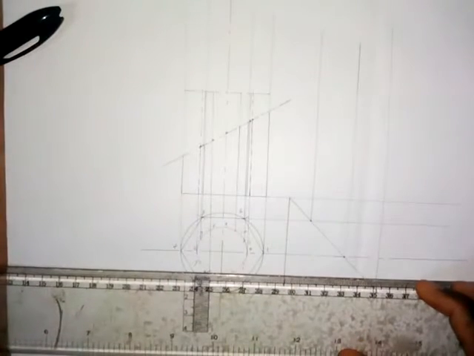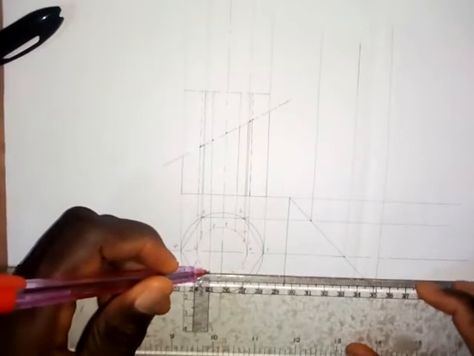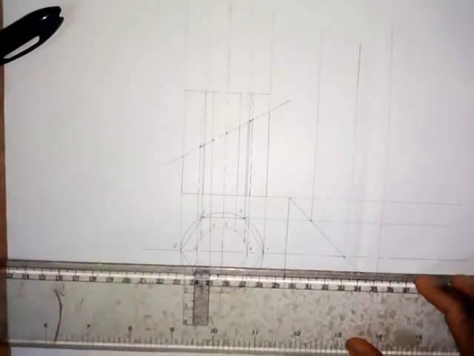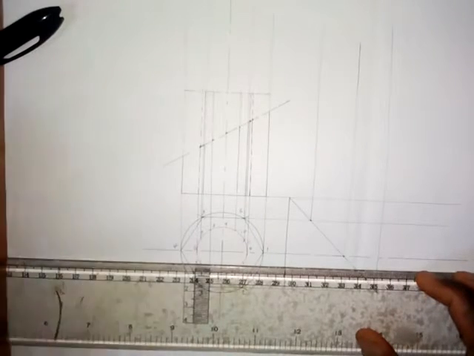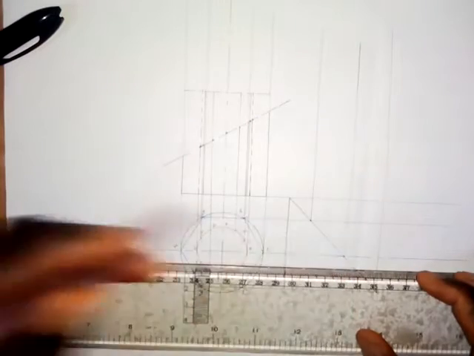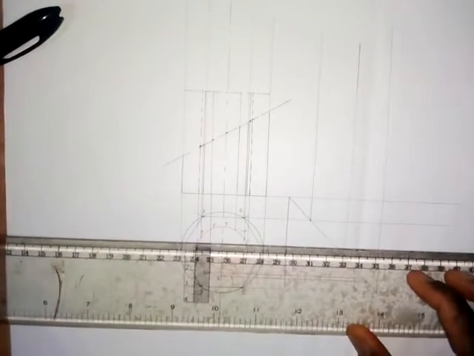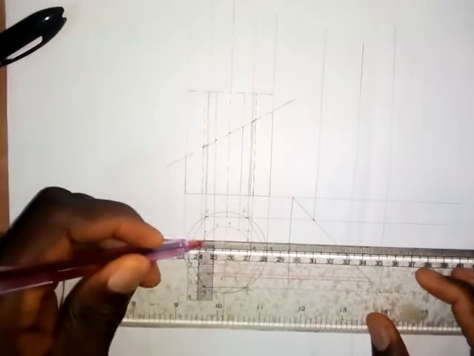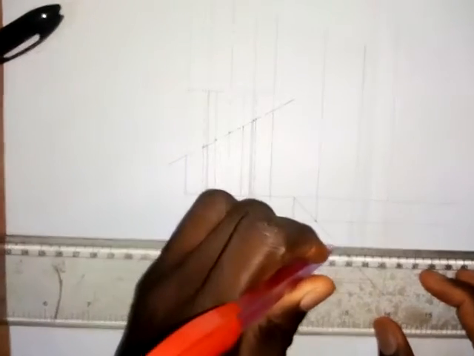Points 2 and 4 are the same point, so draw a line like this. Then 5 and 1 are the same point, so draw a line like this. We've already produced 0 and 6. Next, 7 and 11 are the same point, so draw a line.